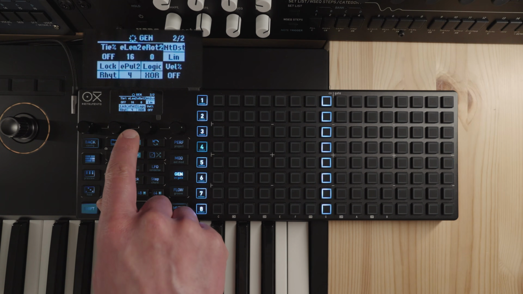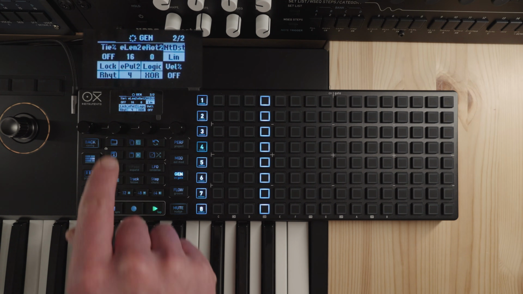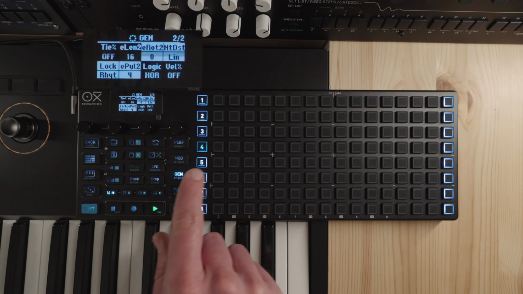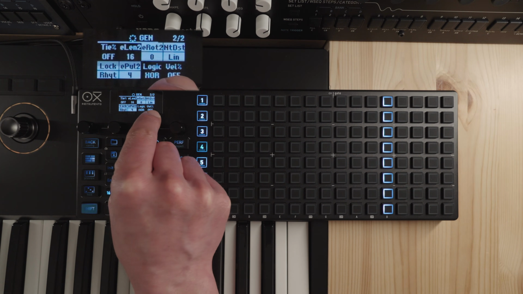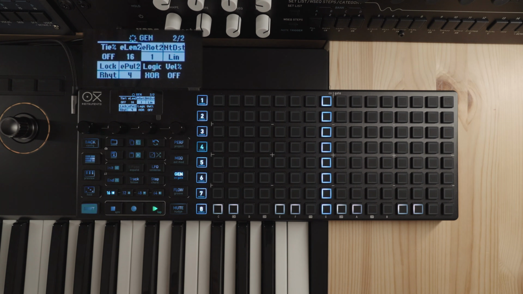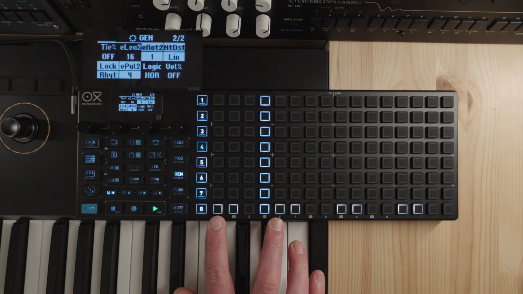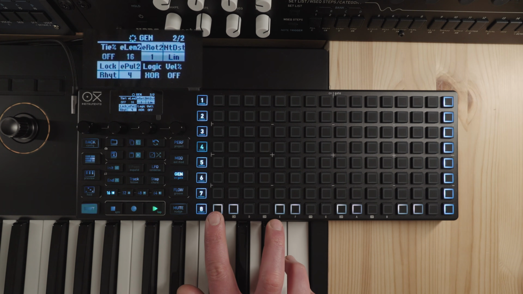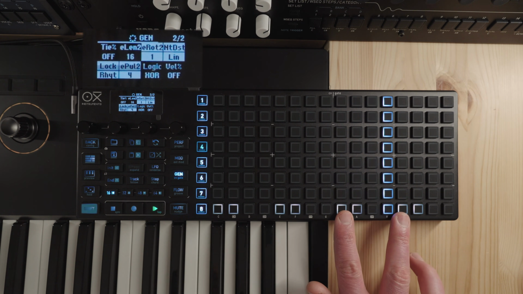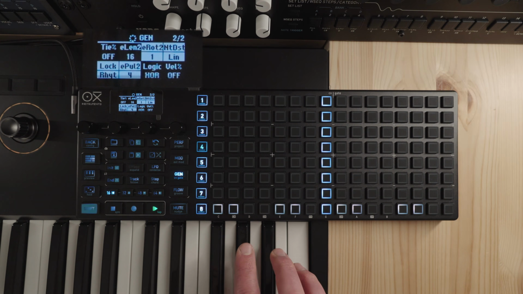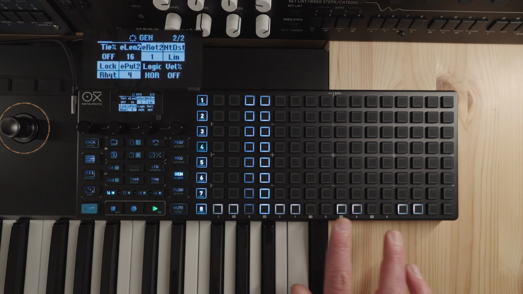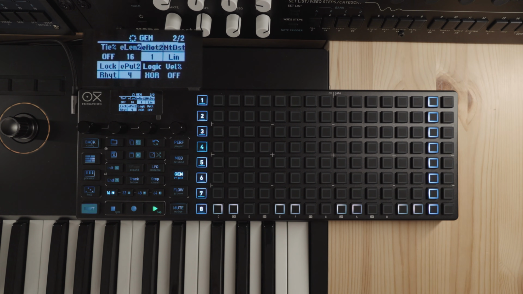So right now this Euclidean generator 2 is cancelling out Euclidean generator 1. But if we rotate this, then we get both outputs here. So 1 is on the steps here, 1, 2, 3, and 4, and Euclidean generator 2 is on these steps, 1, 2, 3, and 4.